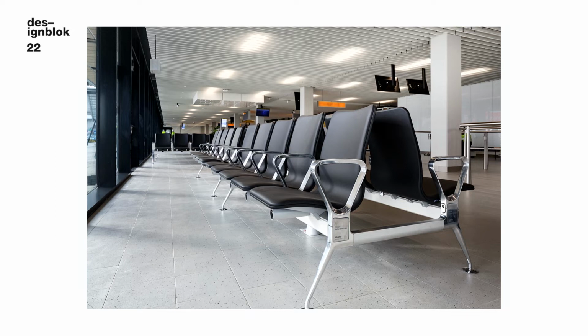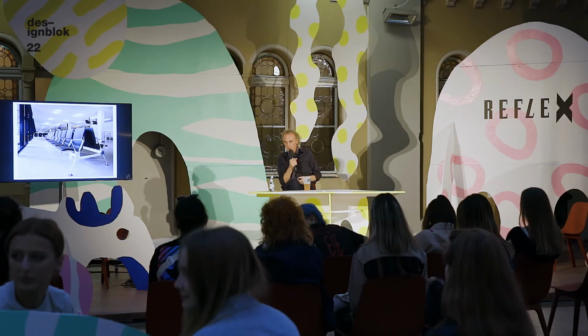So instead of using this plastic foam for the seat, I looked at traditional ways to upholster furniture before plastic was invented. And I found out that before the plastic was invented, the soft part of seating was made using horsehair, coconut hair, latex, all these biodegradable natural materials.